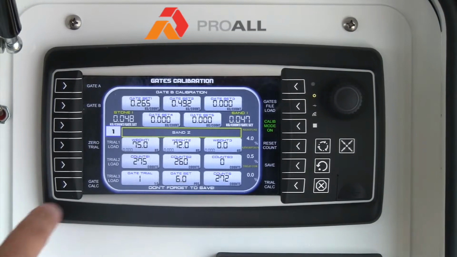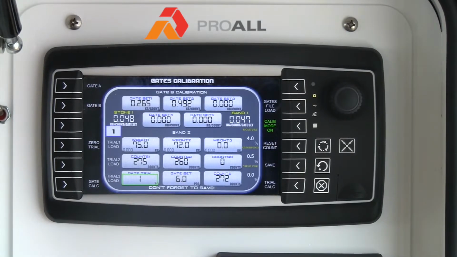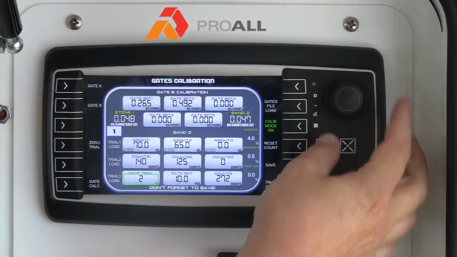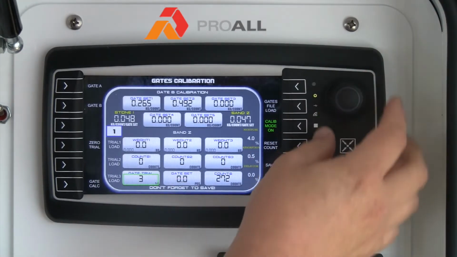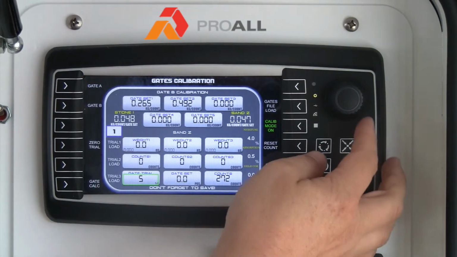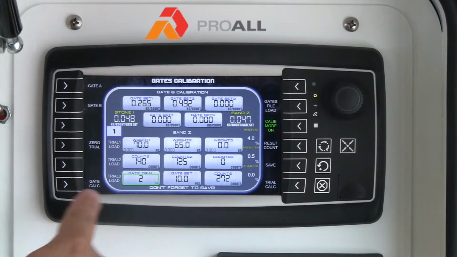So you'll also notice down here there's different trial numbers. So each trial represents a gate height setting. So in this case, trial 1 is set for a gate height of 6. If I rotate the knob, trial 2 is set for a gate height of 10. You can have up to 5 different trials. In the case of this example, there's only 2. So a gate setting of 6 and a gate setting of 10.